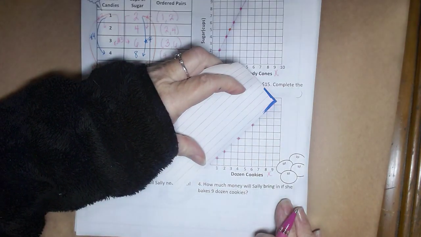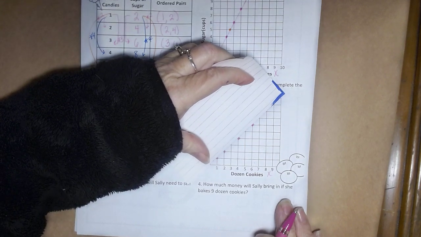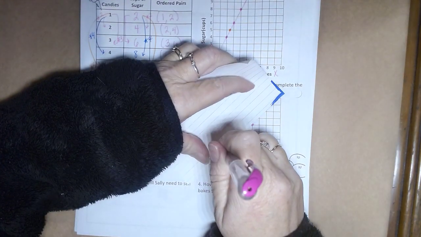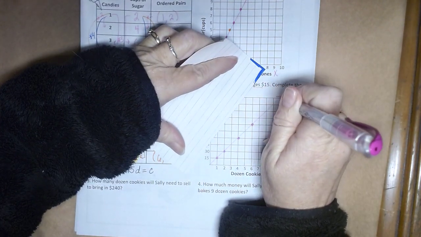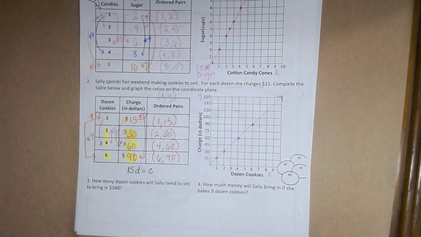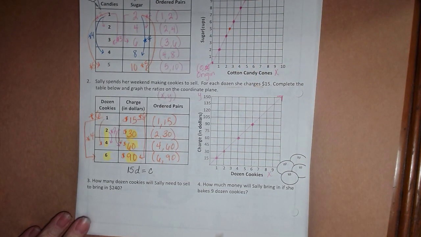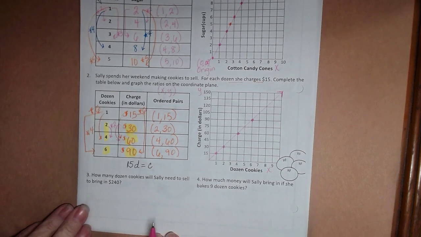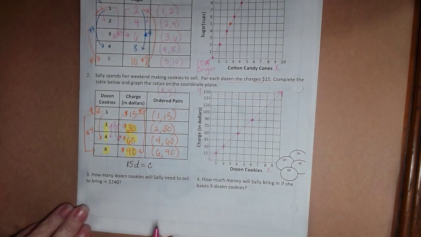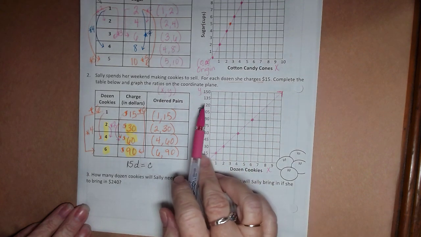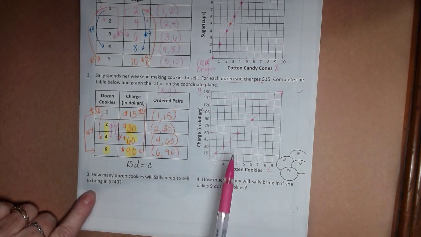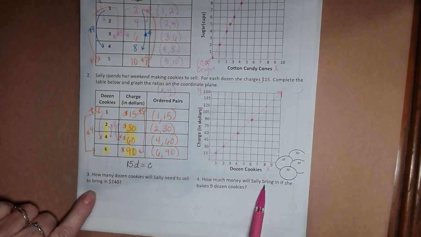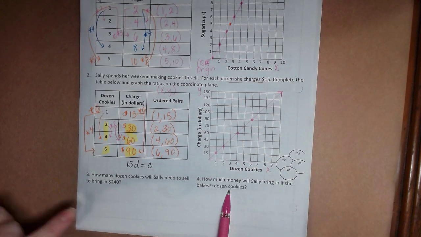Now let's connect our dots. I put an arrow on the end because this would keep going on and on and on. So then we have a question with this one. How many dozen cookies will Sally need to sell to bring in $240? So I don't see 240 on here. So we're actually going to come back to that one in a moment because this one we can answer with our graph. How much money will Sally bring in if she bakes 9 dozen cookies?